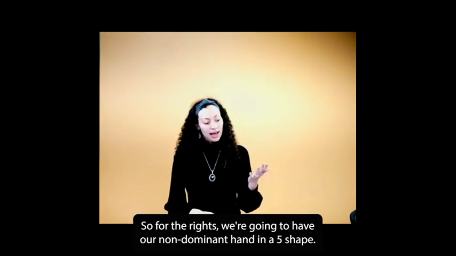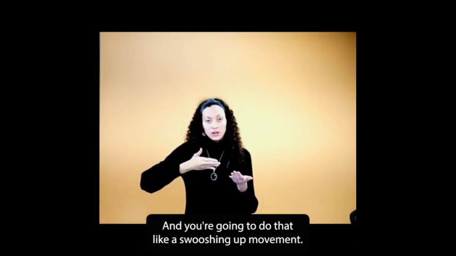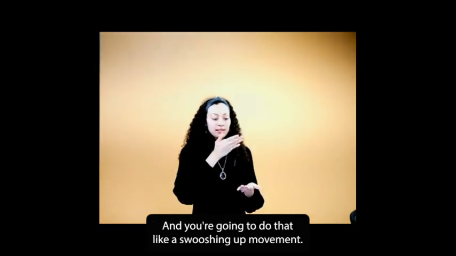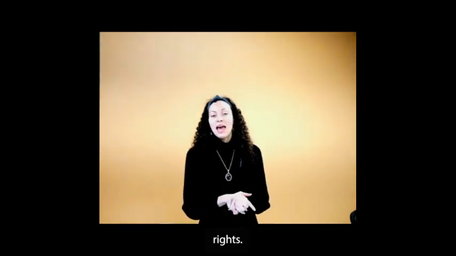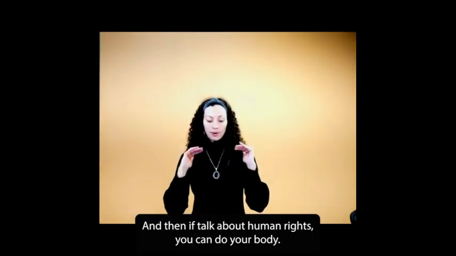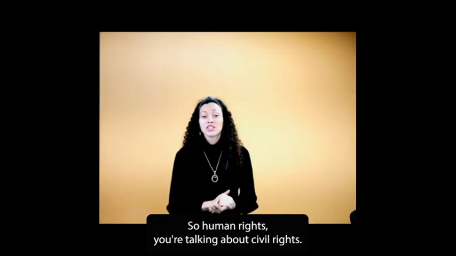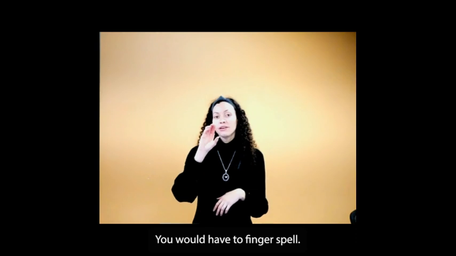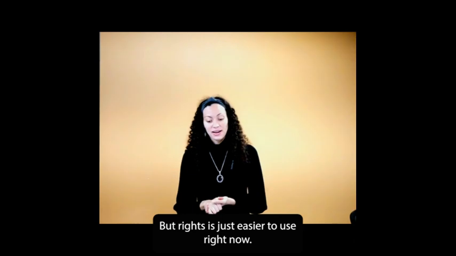Our next sign is rights, because the whole aspect of the civil rights movement was for rights. For rights, we're going to have our non-dominant hand in a 5 shape. We're going to take this hand in an open V shape, and you're going to do that. It's like a swooshing up movement. So, rights. And if you're talking about human rights, you can do your body. So human rights. If you're talking about civil rights, you would have to finger spell civil rights, but rights is just the easier one to use right now.